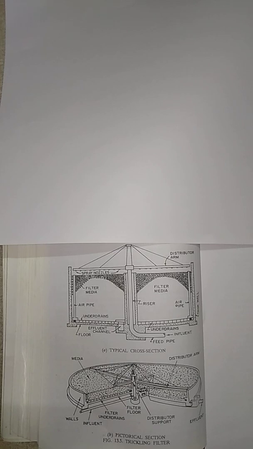The dosing tank for the rotary distributor has to be designed for a smaller capacity, around 1 to 3 minutes, whereas a higher capacity is needed for filters with spray nozzles, which have to be designed for 5 to 10 minutes.